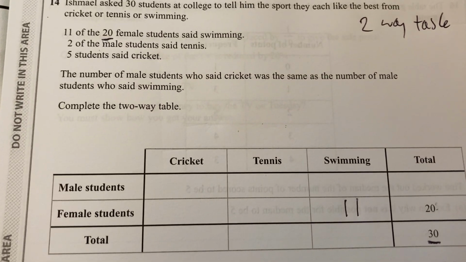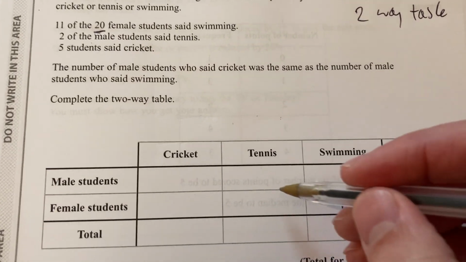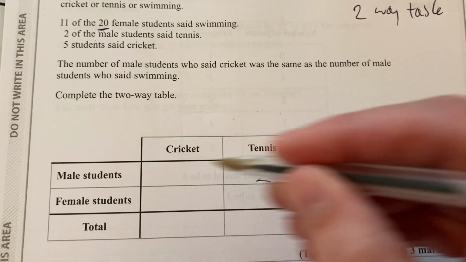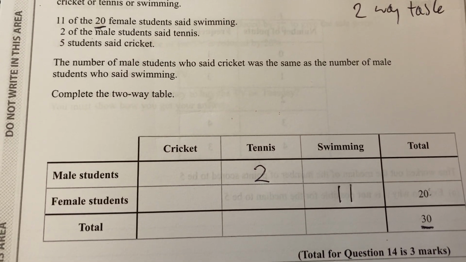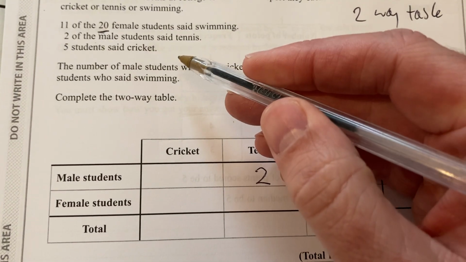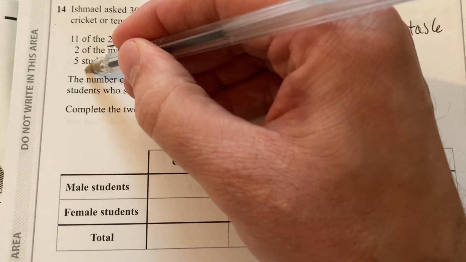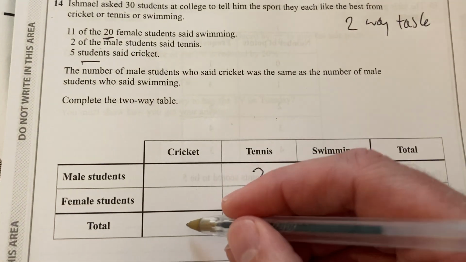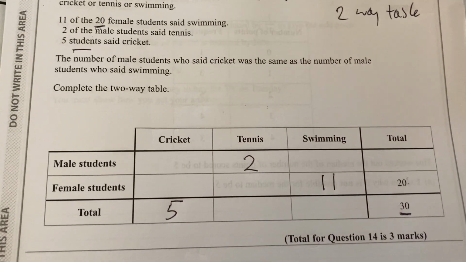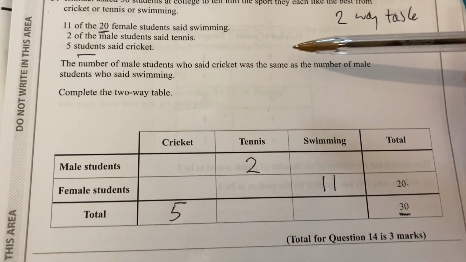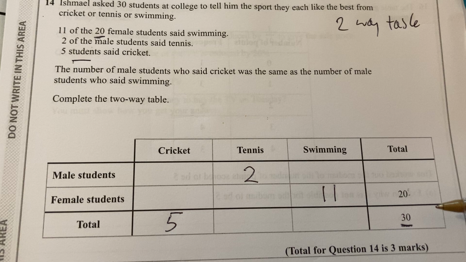Then it says 2 of the male students said tennis. So I'm going to put 2 male said tennis. That goes there. And then 5 students said cricket. So what they mean there is the total, 5 students in total. So we go there. So we've used all the information they've given us to fill in that information.